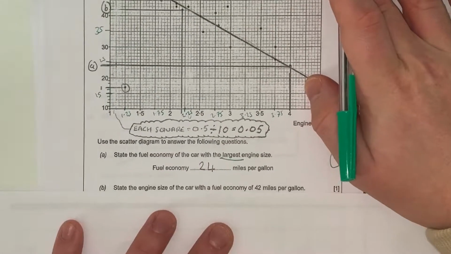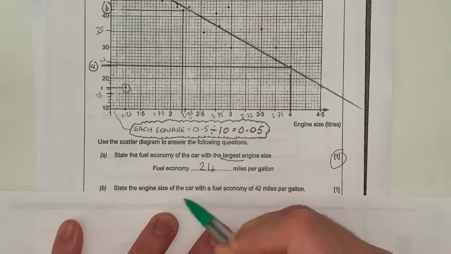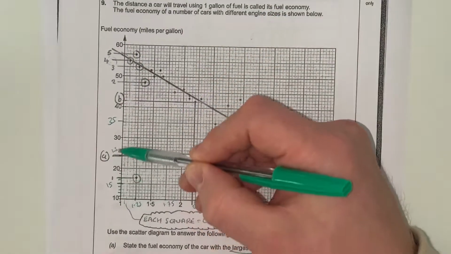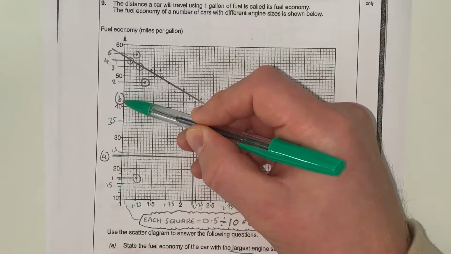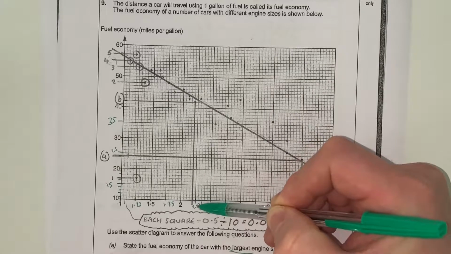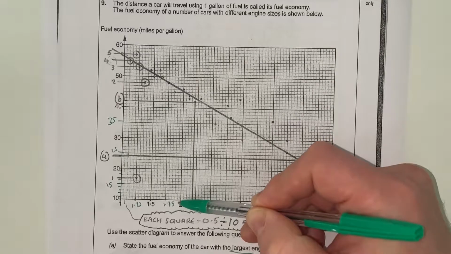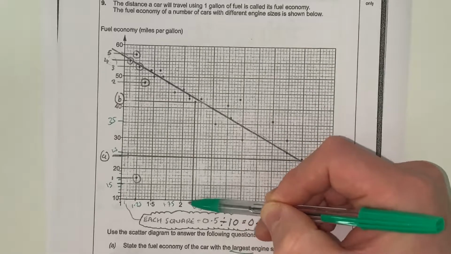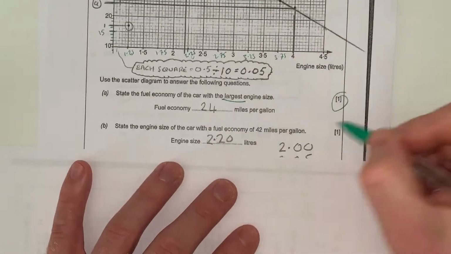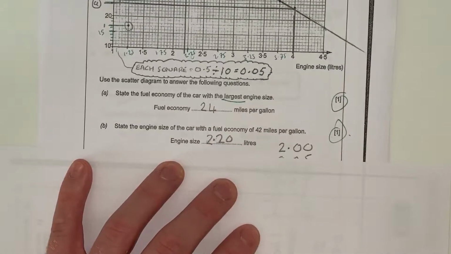Next one, state the engine size of the car with the fuel economy 42 miles. So now we're using this scale, 42 miles, there's 41, 42. I'll line across until I see it and down. Now this is why I told you to fill them out. 2.25, if that's 2, that's 2.25. I'm hoping you can see it's going up in 0.5s, so that would have to be 2.2, not 2.25. Okay, so 2.2 for that one.